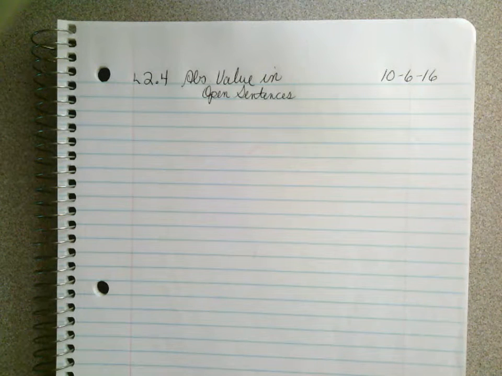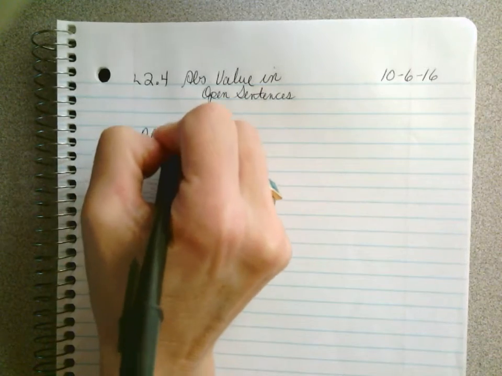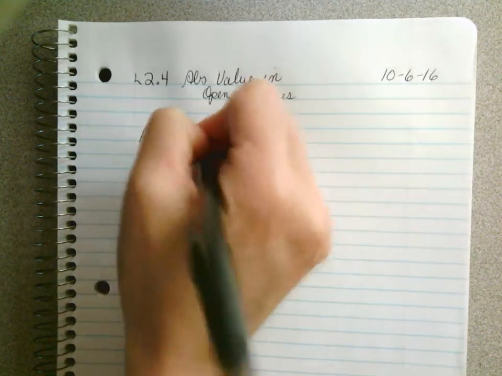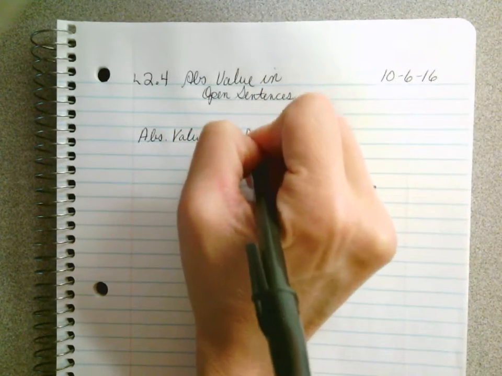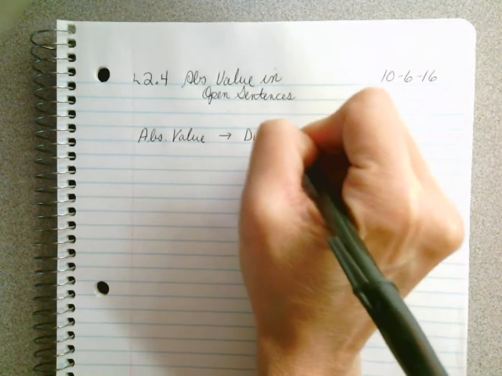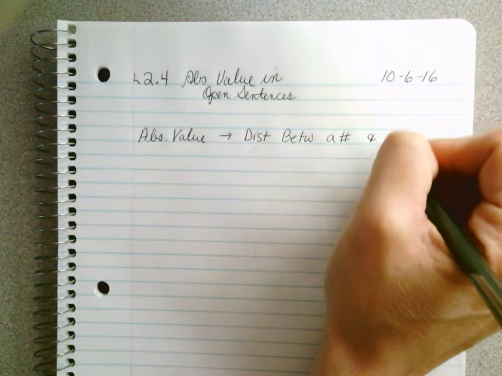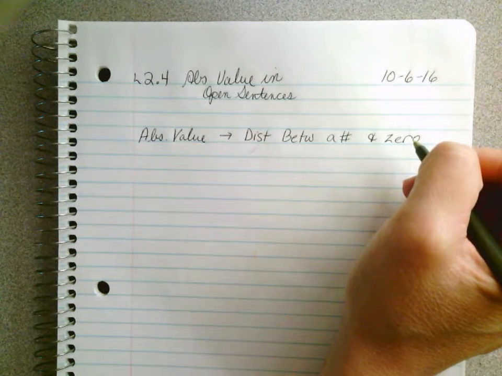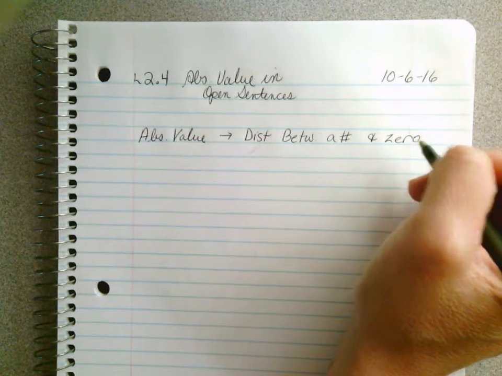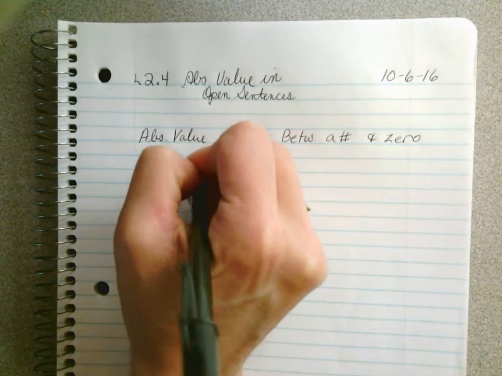Let me give you some backstory here that you guys already know, but let's make sure we have it. Absolute value is defined as the distance between a number and 0, right? So let's just say I say 4.